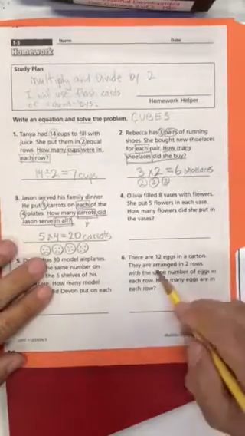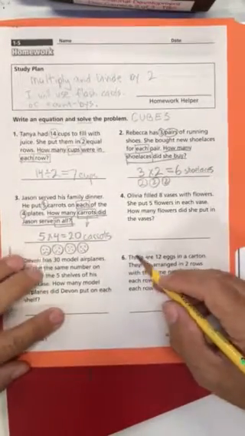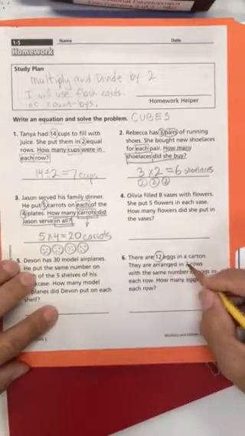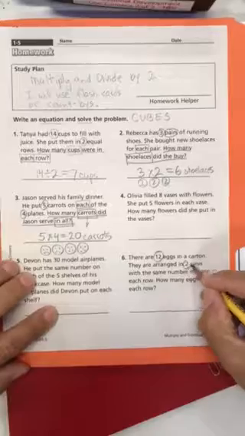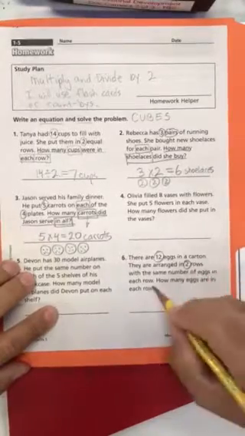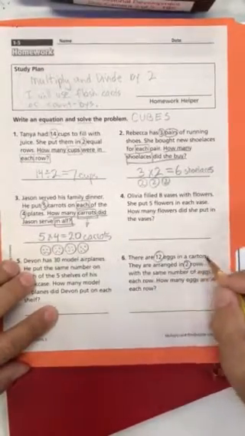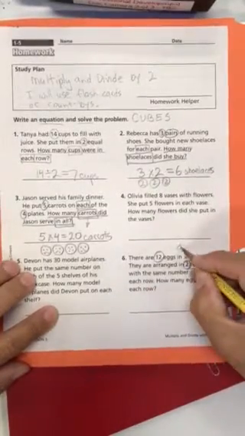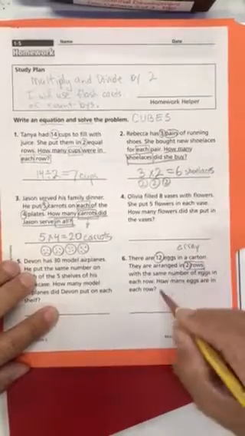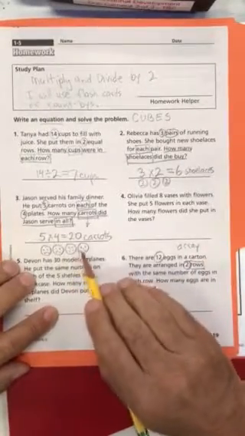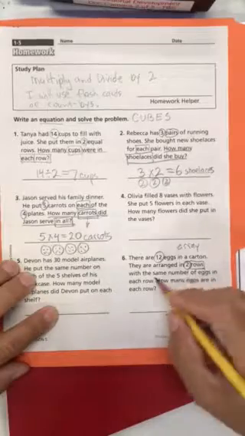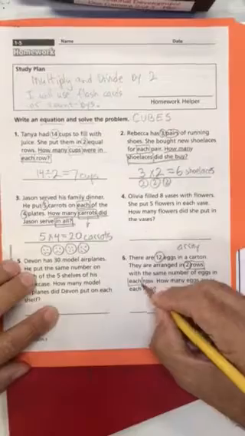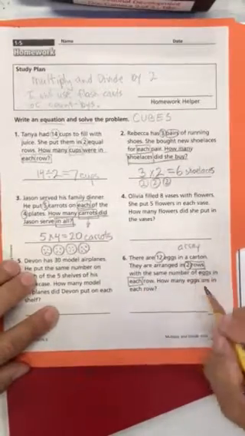All right, let's skip to number 6. There are 12 eggs in a carton. They were arranged in 2 rows with the same number of eggs in each row. We're going to box in the word row because that tells us it's an array. It's not an equal shares group like this, but it's going to be an array. And I'll tell you what an array is. There's the same number in each row. Each means to divide or to multiply.